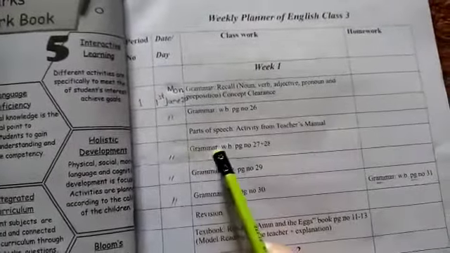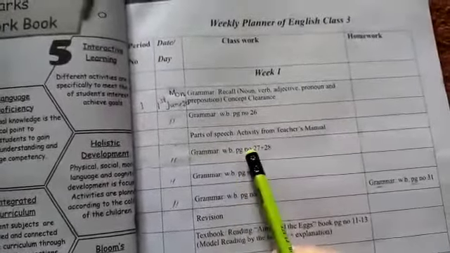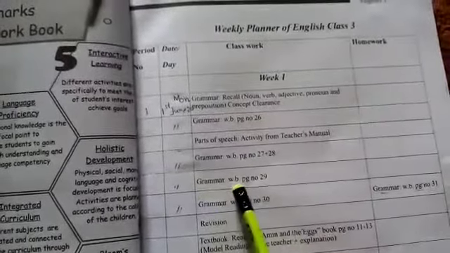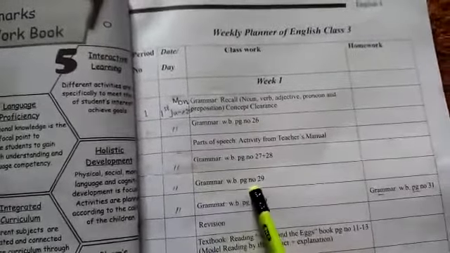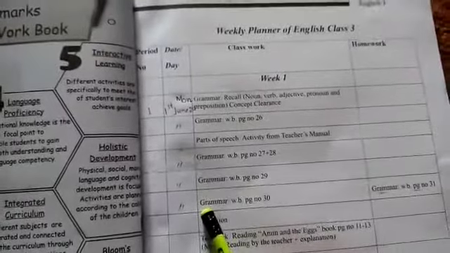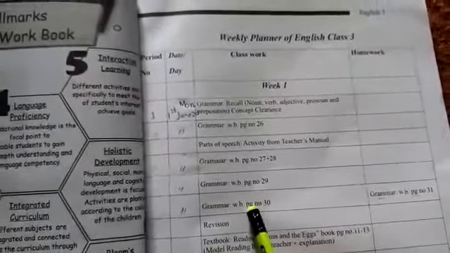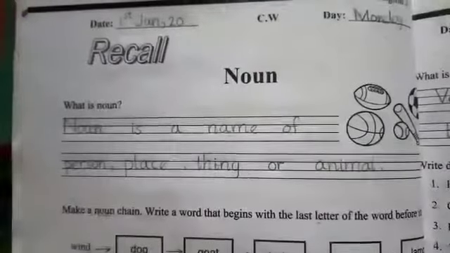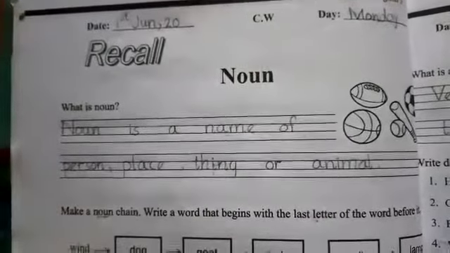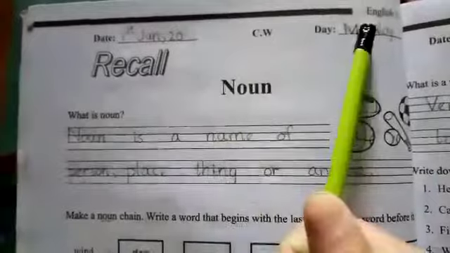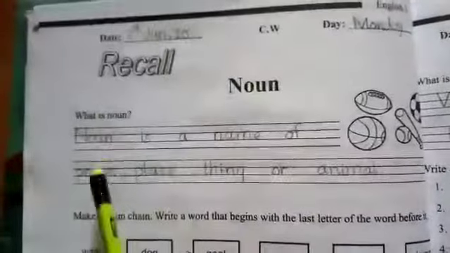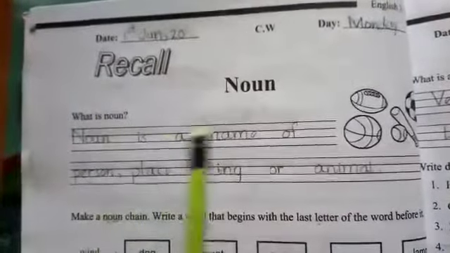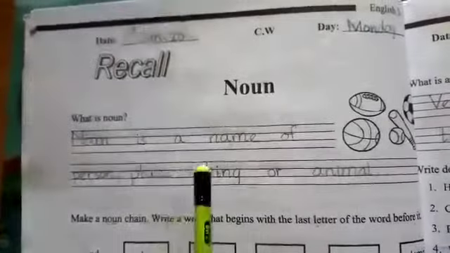Grammar workbook page numbers 27 and 28, page number 29, and page number 30. Don't forget to mention the date and day on these pages. At page number 26, you have to write the date and day on the top of the page. Then recall noun. What is a noun? A noun is a name of a person, place, thing or animal.